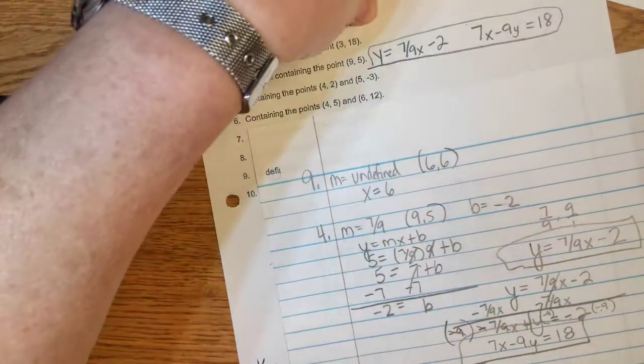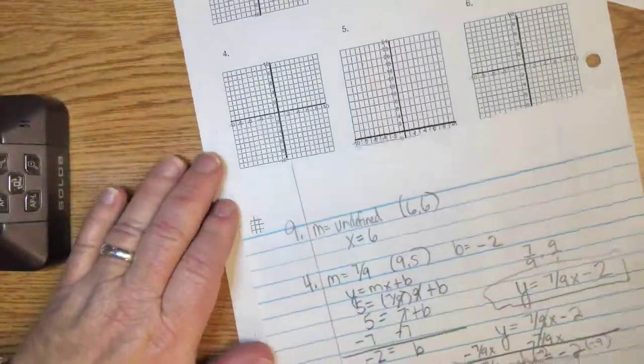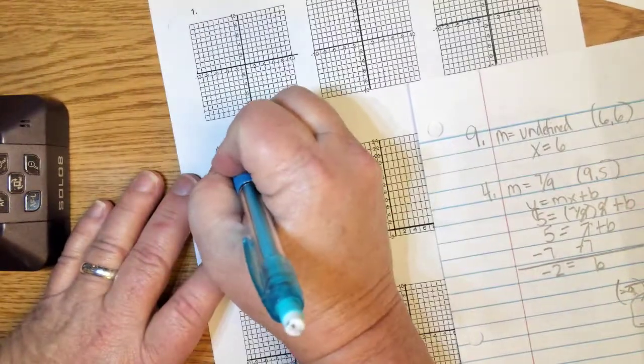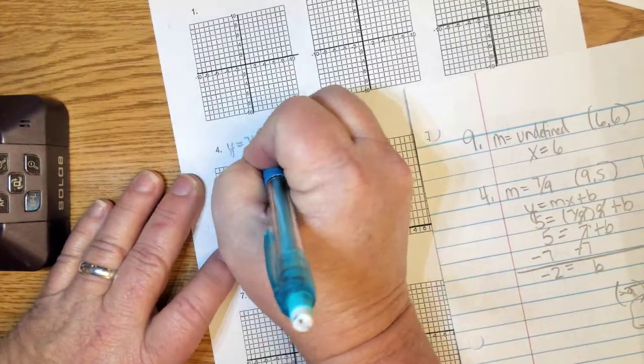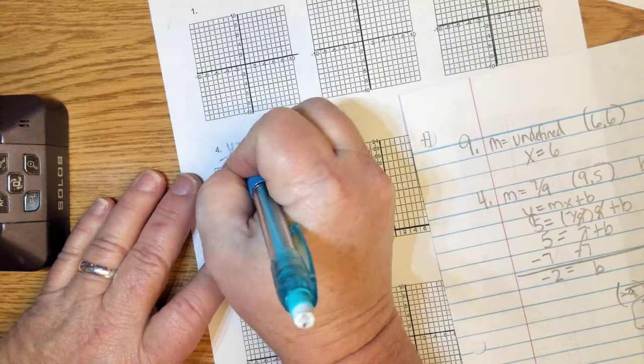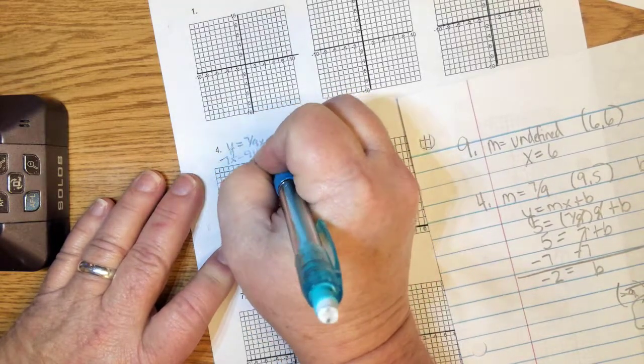And I would come to the back on the graphs. And I would say, okay, I need to plot y is equal to 7/9 x minus 2. Or I could look at it as 7x minus 9y is equal to 18.